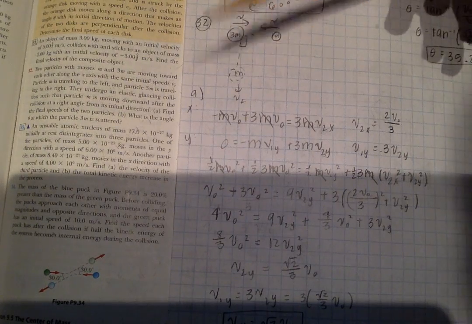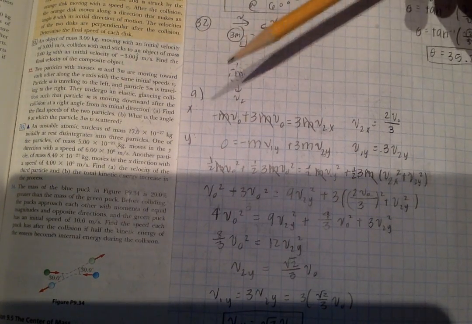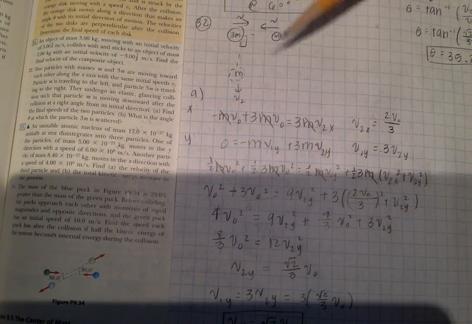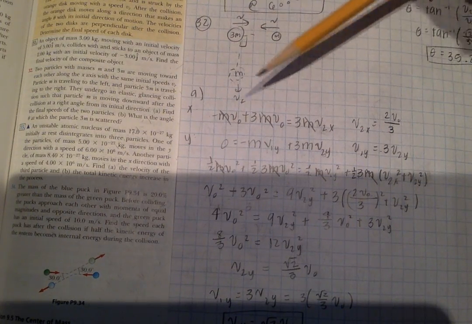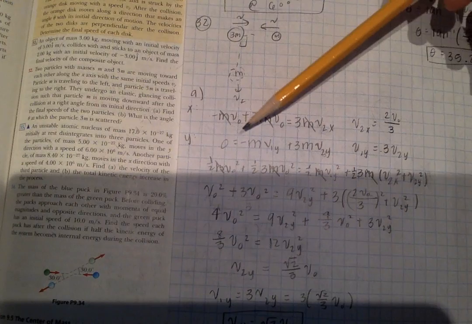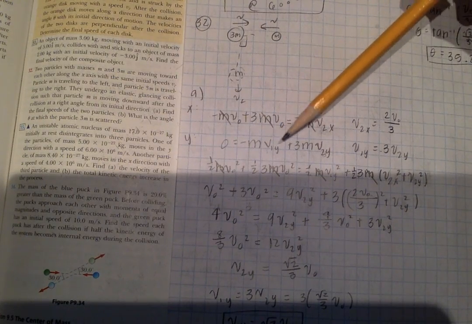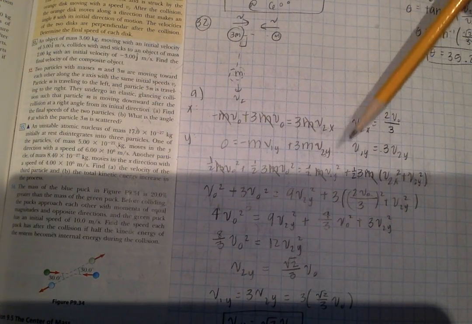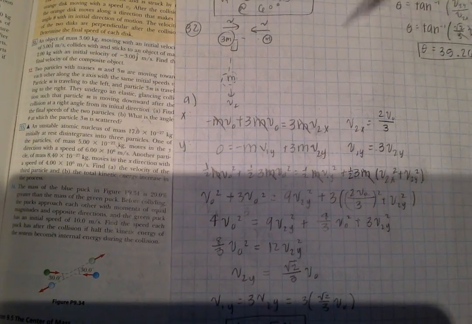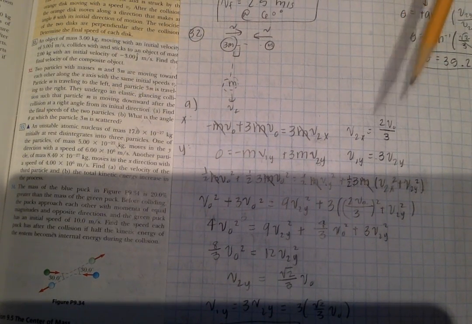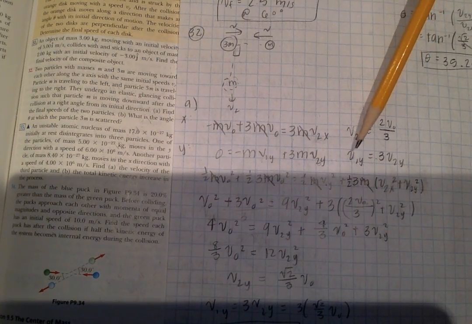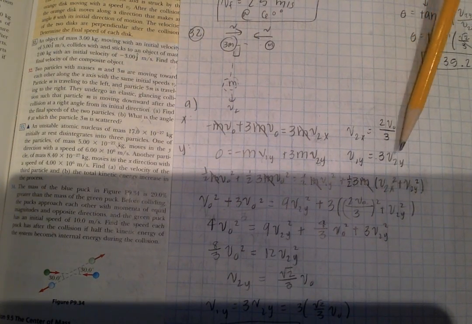And then I did the same thing for the y direction. Since they're both moving in the x direction, there's no initial momentum for the y. And I made down negative, so it's 0 equals negative m v1y plus 3m v2y. Both of those equations can simplify, so we get v2x equals 2/3 times v initial. And for the second one, it's v1y equals 3 times v2y.